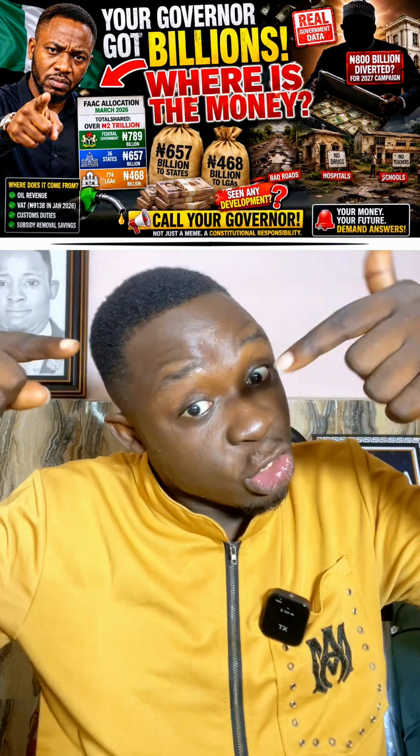So guys, let's bring it all together. The numbers in that infographic are not Tinubu's personal money. They are your money. It's not Tinubu that is doling it from his pocket. They are my money, your money. They collect it from oil that sits under our feet, the VAT that comes from every transaction we make, those 50 naira you see that they used to deduct.